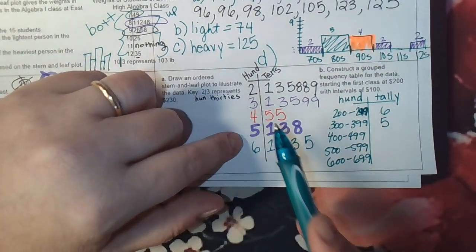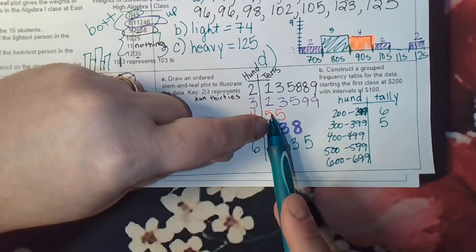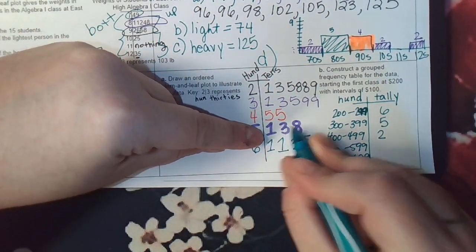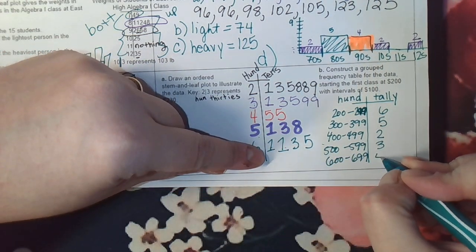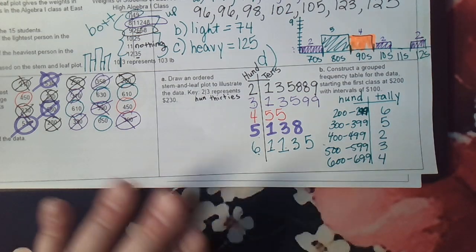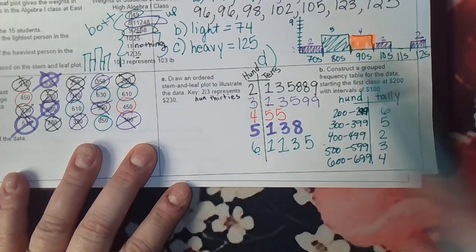Okay, well, how many numbers came from this 400 area? There were 2, 450 and 450. So 2. Then for the 500s, we had 1, 2, 3. For the 600s, we had 1, 2, 3, 4. Alright, so that is the frequency table. It's basically the tally of how many times something happens.